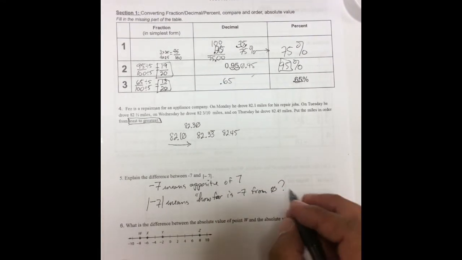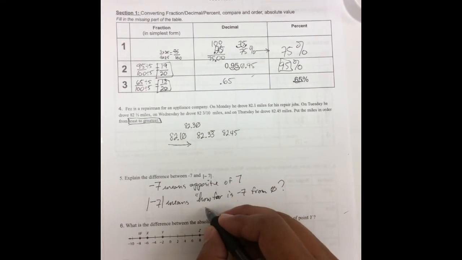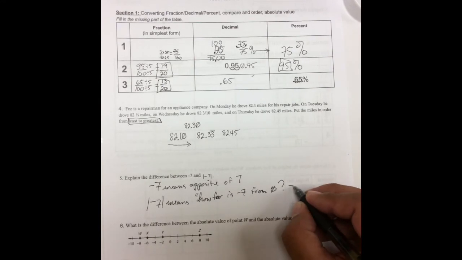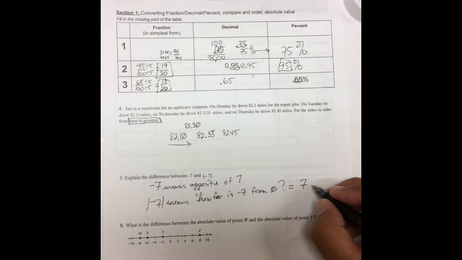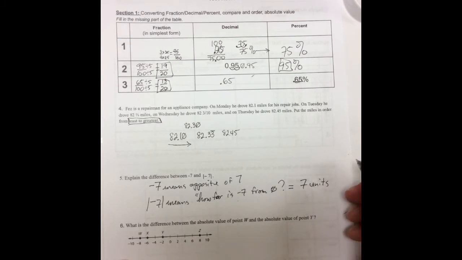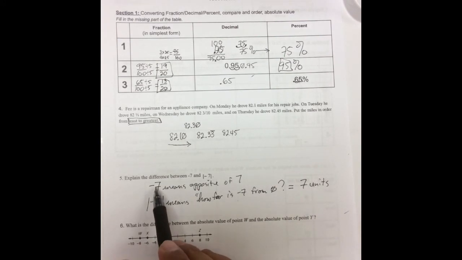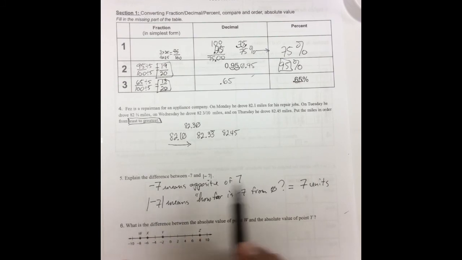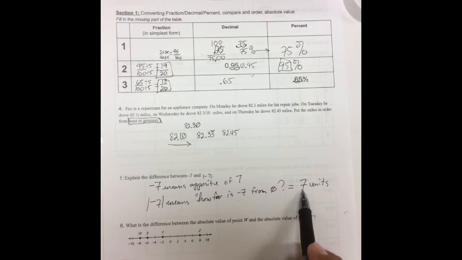And the answer to that is it's 7 spaces away from 0, or 7 units from 0. So you can see that the number -7 does not mean the same thing as the absolute value of -7, and that's the difference.